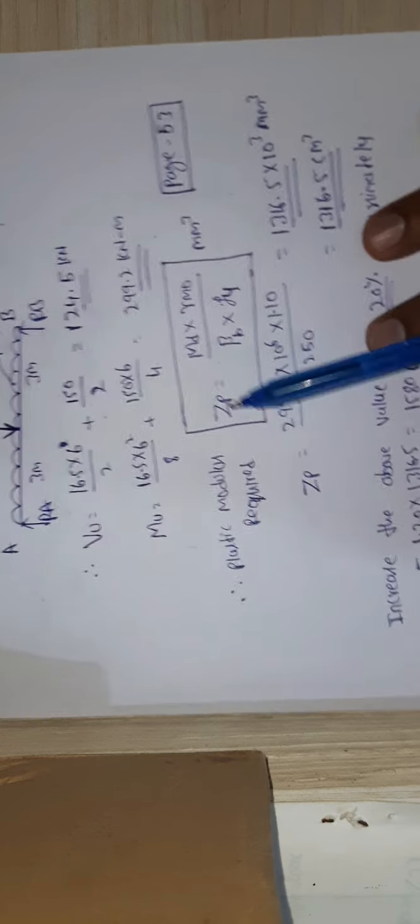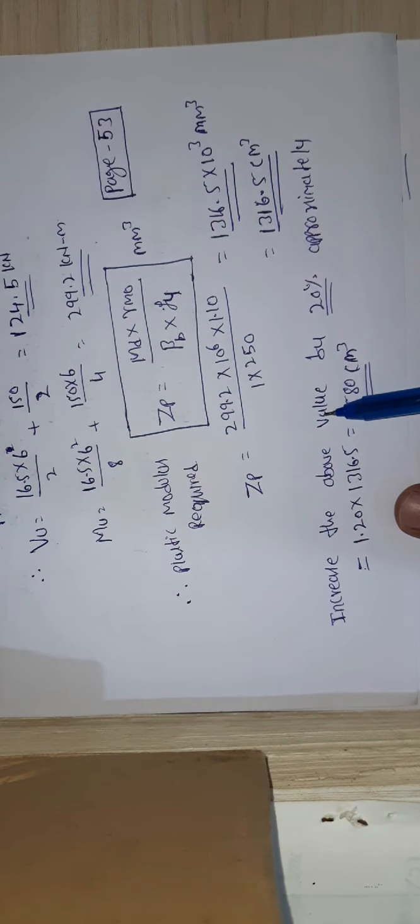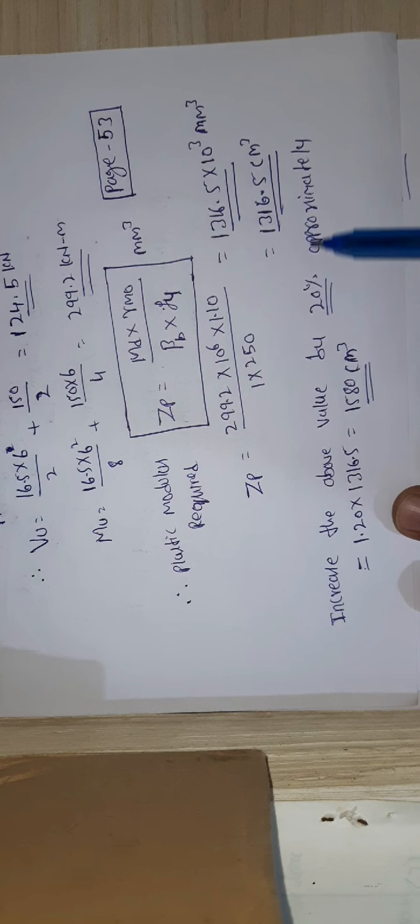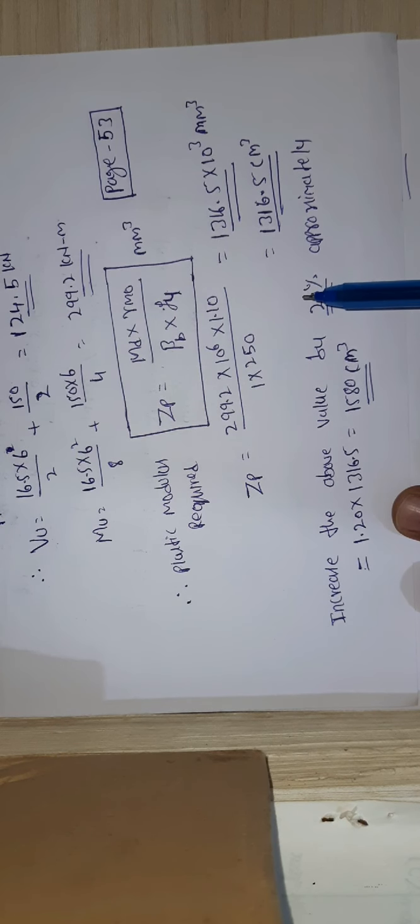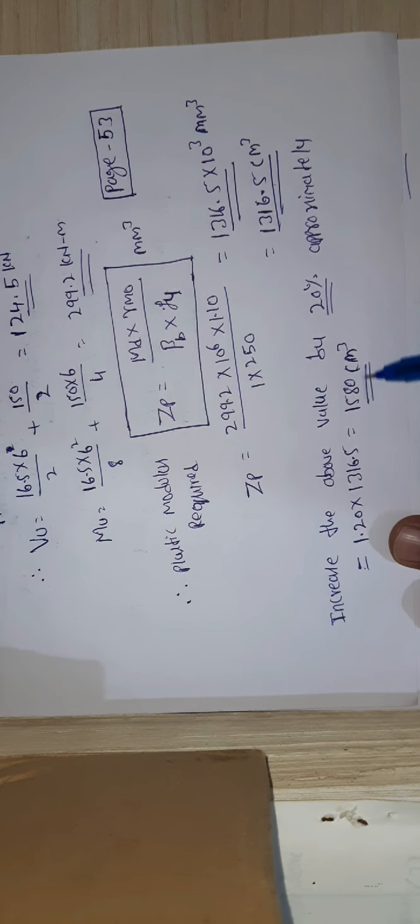Then whatever ZP value you get, guys, please, I need to increase it by 20 to 30%. So how to increase it? Multiply the value of ZP, the plastic modulus, by 1.20, and it will give a 20% increment. Okay guys, this is how we need to do it.